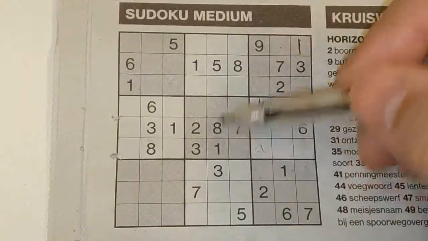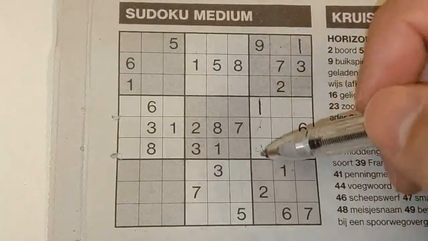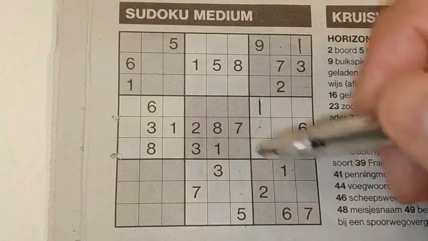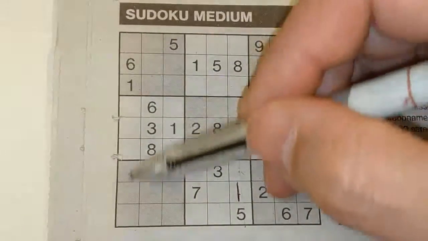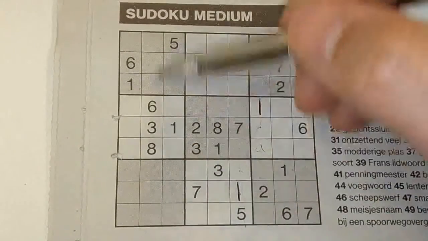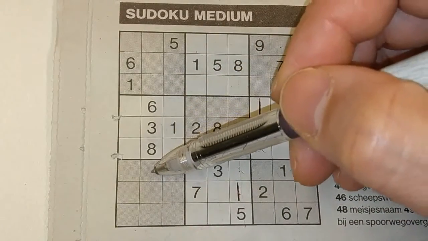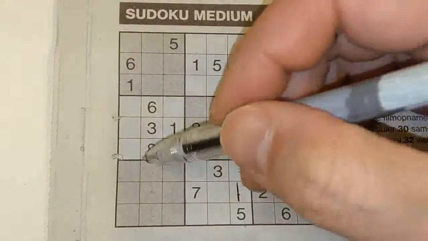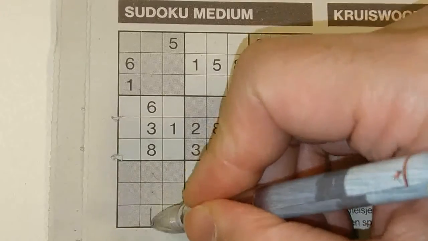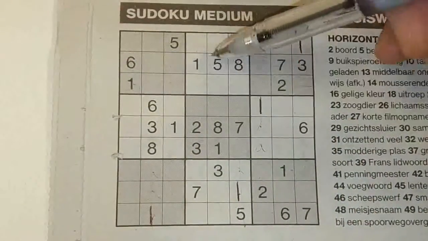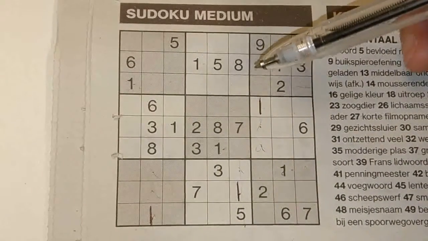1 in this column, 1 in that column. So in this column, the only 2 places for 1 is here or there. But I see here 1, so no 1 there. 1 should be here. 1 in the first column, 1 in the third column. So in the second column, the only 3 places for 1 is here, here, or there. But I see here 1, so no 1 there. I see here 1, so no 1 there. Only place for the 1 should be here. And all the 1s are used, I can see. Yes, alright.